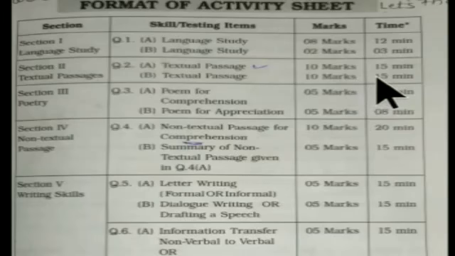You have to attempt this question within 15 minutes. In this way, section number 2, textual passages, is for 20 marks and you have to attempt this whole question in 30 minutes.